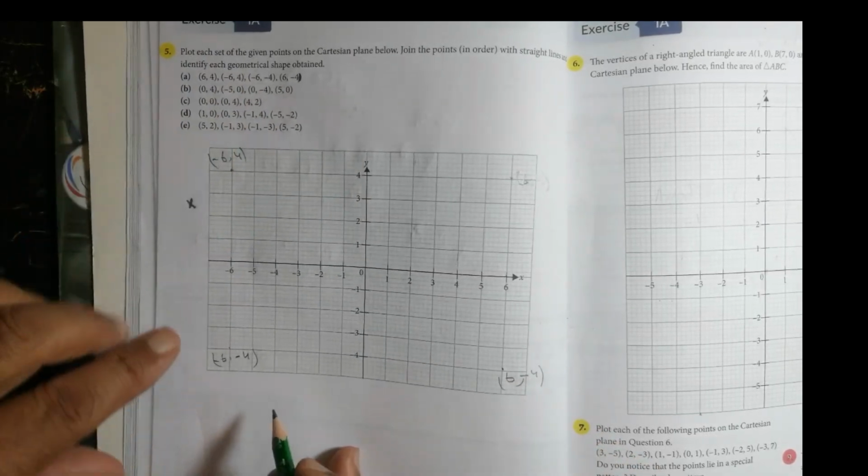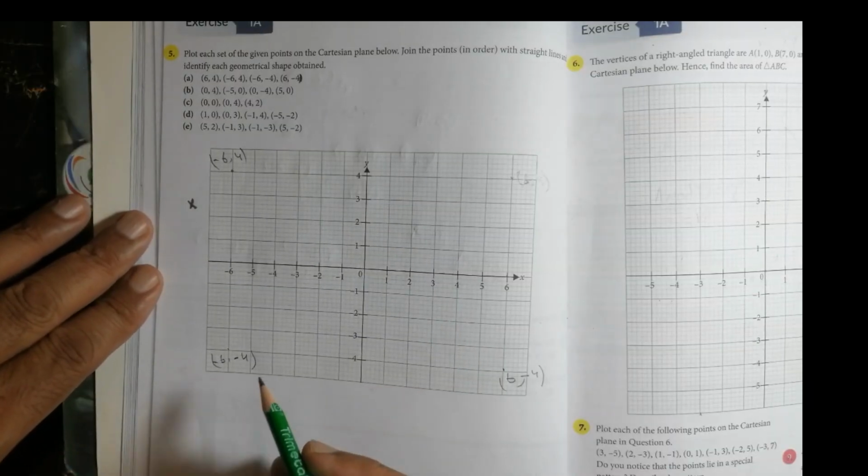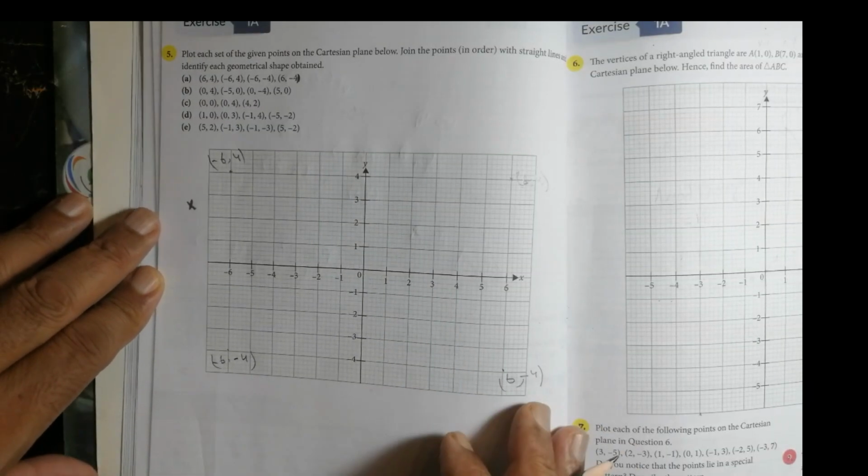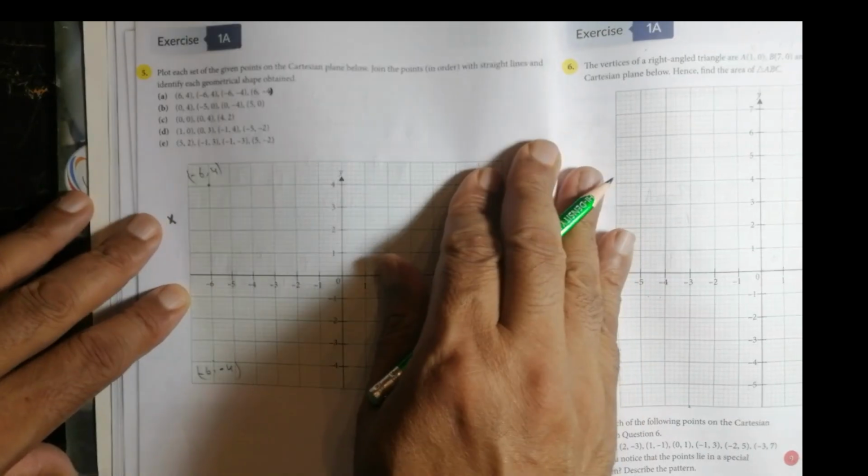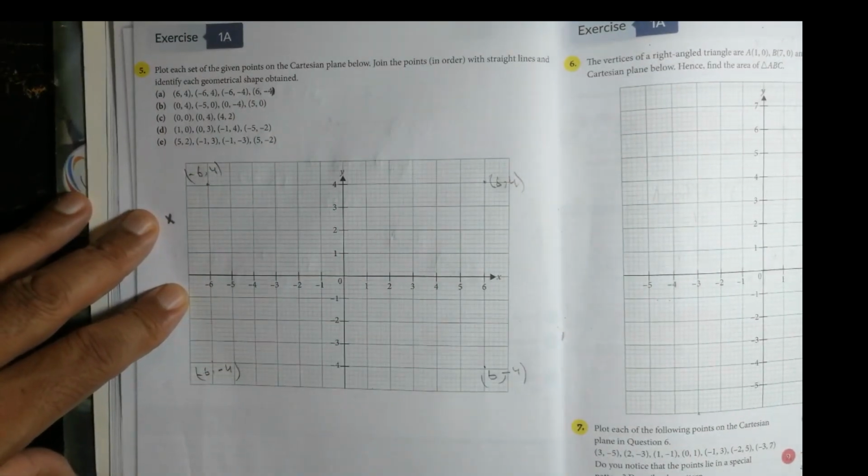Now it is asked to join the points in order with straight lines and identify each geometrical shape.